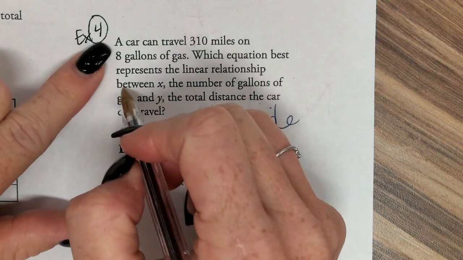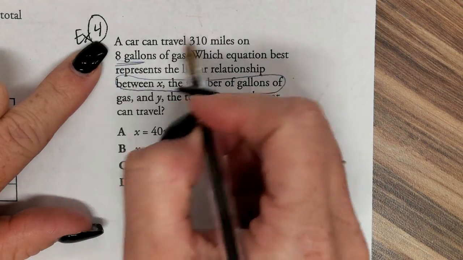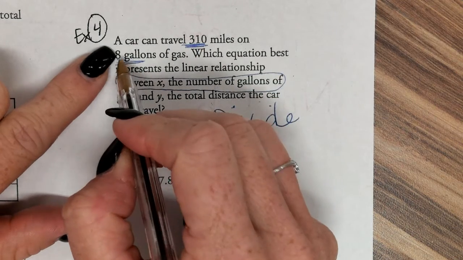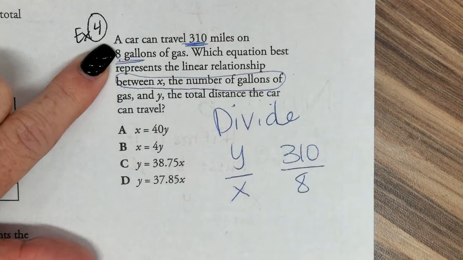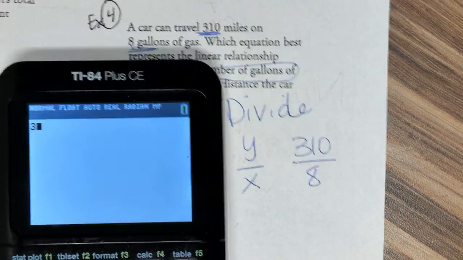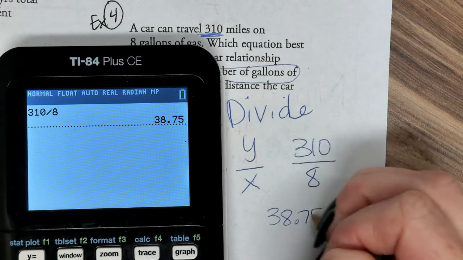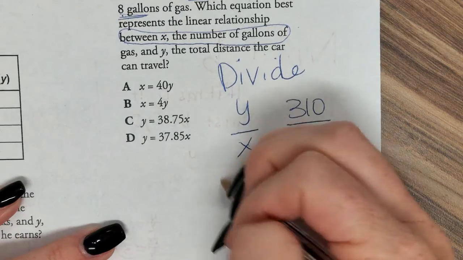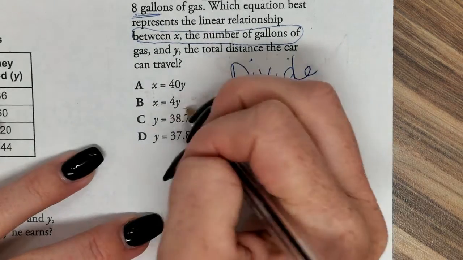Right here it says let X be the number of, so which one of these numbers is gallons? So that's your X. So 310 is your Y, 8 is your X, and all you got to do is divide. So I go to my calculator, 310 divided by 8 is 38.75, that means my equation is Y equals 38.75x. So the answer is C.